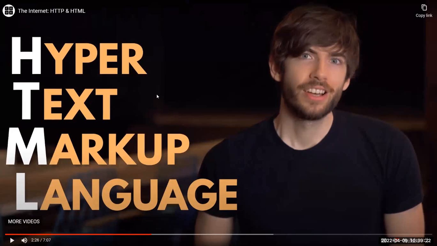HTTP and HTML are two totally different things. HTTP is a protocol for the browser that handles getting information or sending information. HTML is the document type, a language, usually combined with CSS and JavaScript. It's actually a format of a certain file.